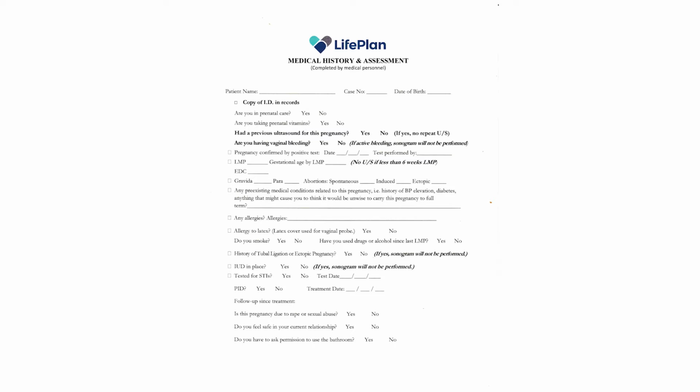The next question is how many pregnancies, how many living children, how many abortions, whether it's a miscarriage or an induced, if they've had an ectopic pregnancy. That's all recorded in that next line. Then we ask if they have any pre-existing medical conditions related to the pregnancy.